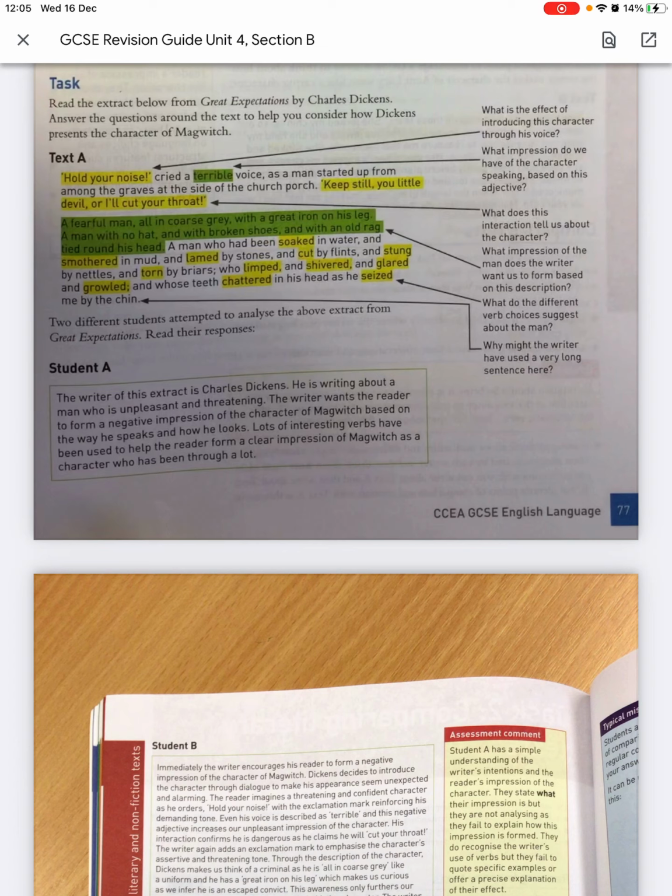So this is a sample task, and it says, read the extract below from Great Expectations by Charles Dickens. Answer the questions around the text to help you consider how Dickens presents the character of Magwitch. Okay, so remember, these questions are going to be about character, atmosphere or mood, and setting. Okay, all of this you've studied when you studied Of Mice and Men.